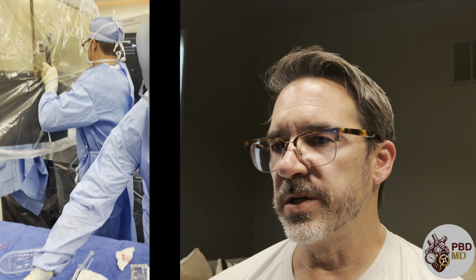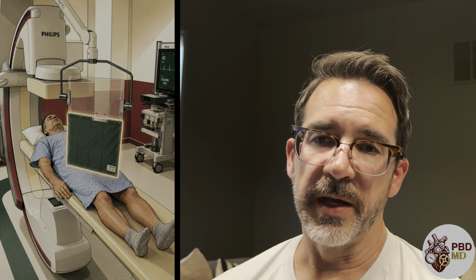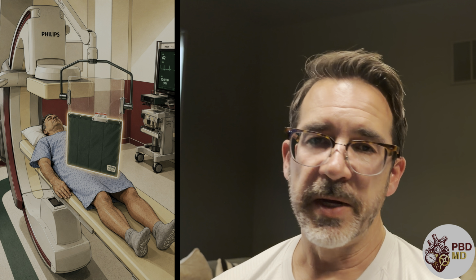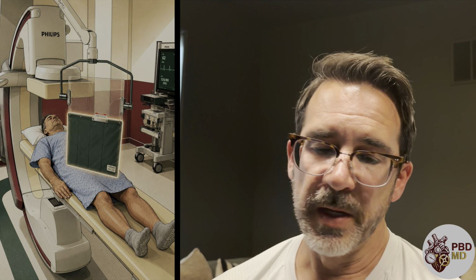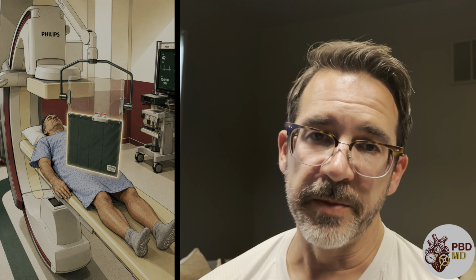Now, in this procedure, we're using what's called a Rampart lead system. In any cath lab, there's going to be some sort of leaded protection because fundamentally we're using x-rays to take the pictures. So we have to protect everybody in the room. Now the patient does get exposed to radiation. That's the consequence of this type of test.